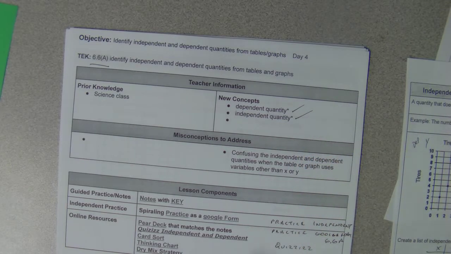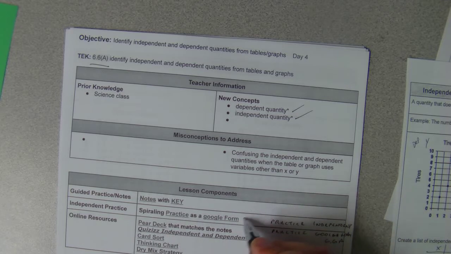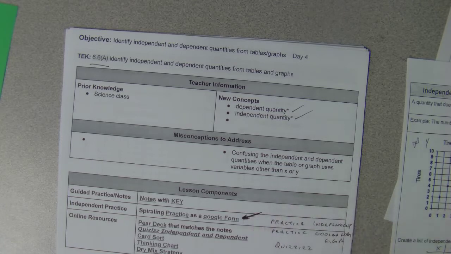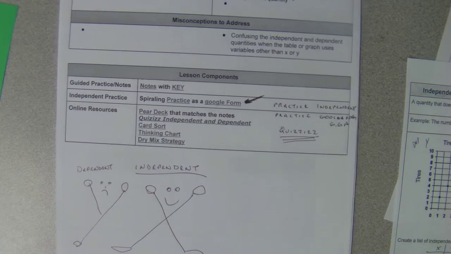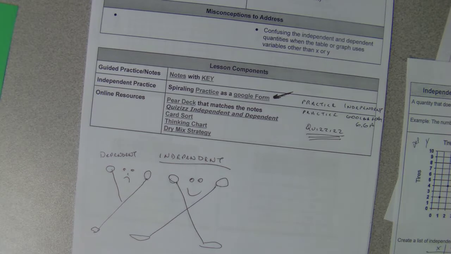Today's lesson will include notes, which we're going over right now, an aspiring practice, and I would suggest that you do it as the Google Form. See the instructions on the board for where it is in the Google Classroom, and then we'll have a quiz that you can take. And folks, that's my drawing there, and I will be providing you with a little bit of discussion about that. So, dependent and independent. Look forward to doing that for you. In fact, I'll do it right now.